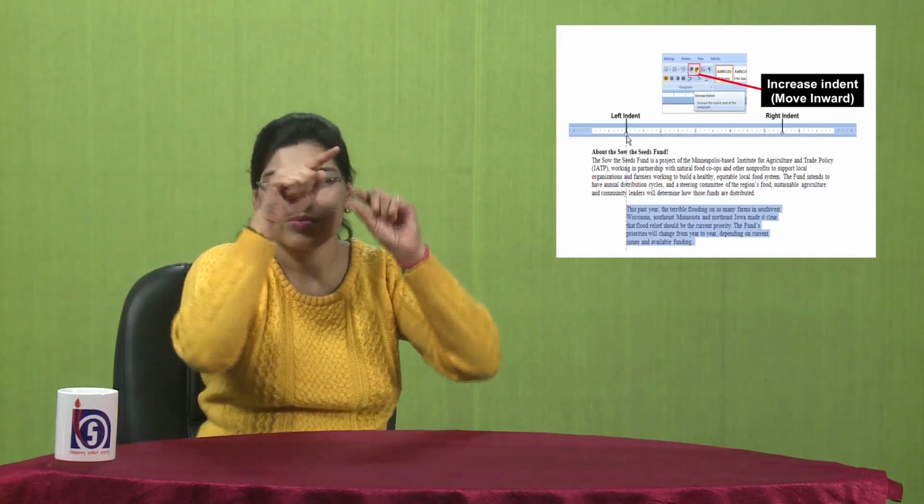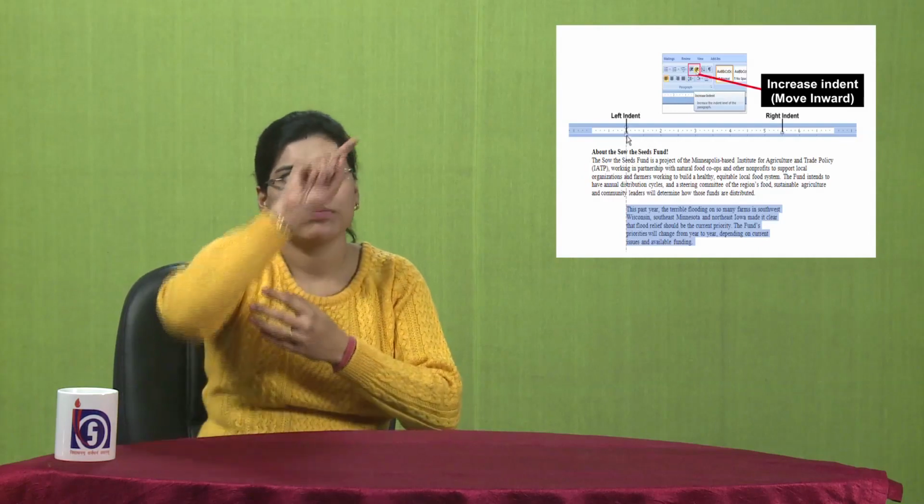Increase indent, that is, move inward. So you can select your paragraph and move it wherever you want, left indent or right indent. The measurement above, also called indent, shows the measures.